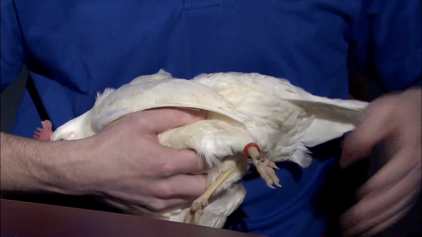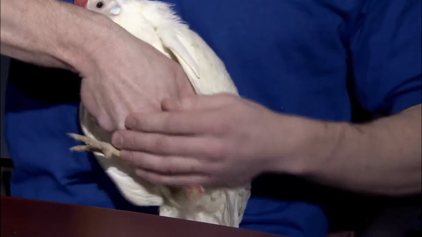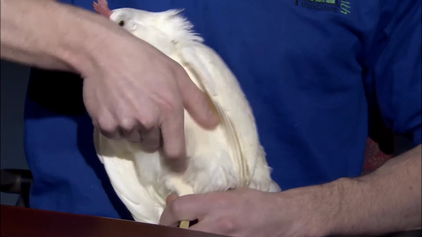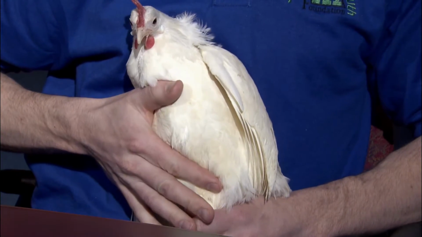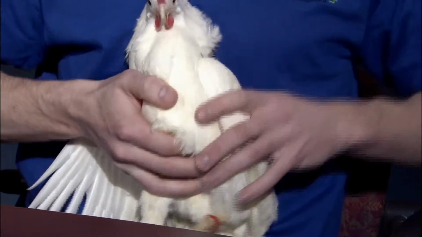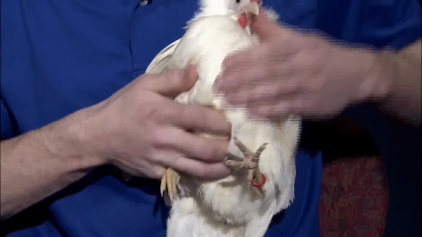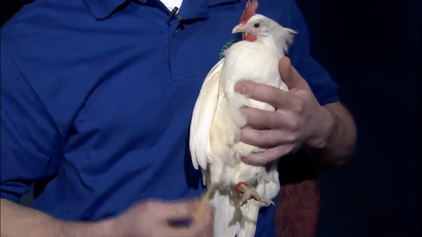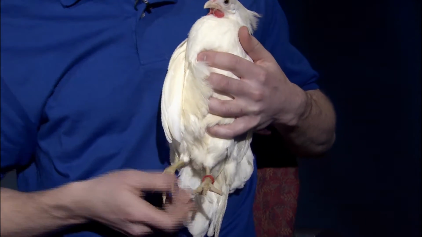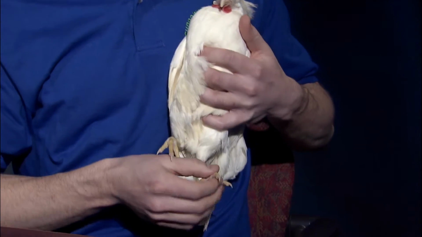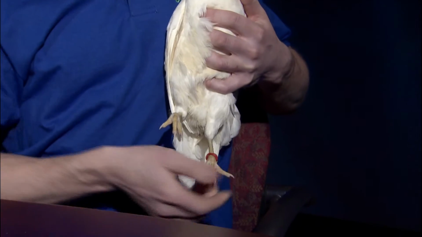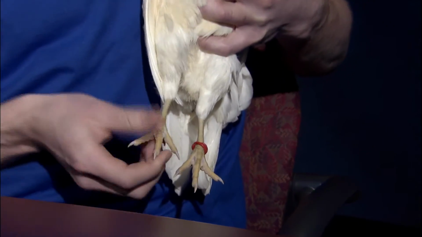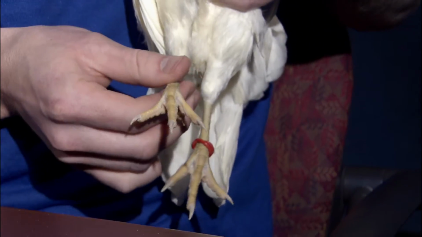In larger birds, many times the bird can just be held up against the body and the breast can be shown this way. This same position, though, is also the way to show the legs and the toes. To do this, basically just pull one of the feet out so the judge can see all the parts of the leg and the toes.